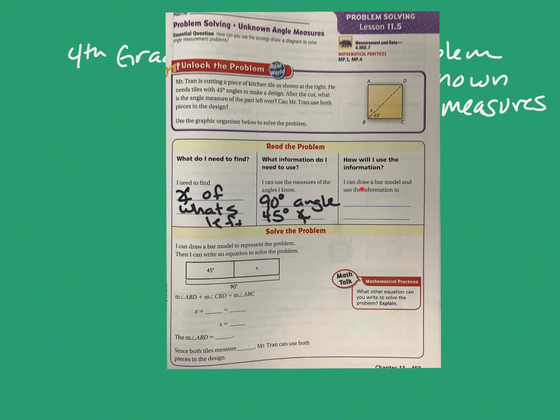How will I use this information? I can draw a bar model and use the information. We know that the whole angle was 90 degrees. If the angle he measured was 45 degrees, what's left?